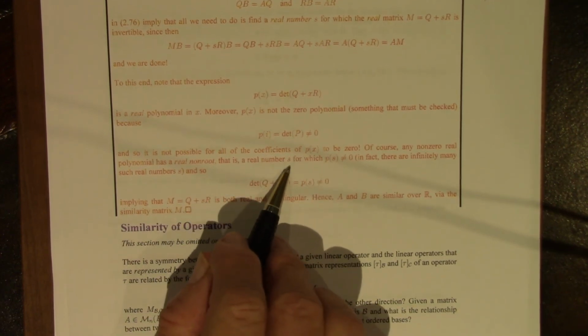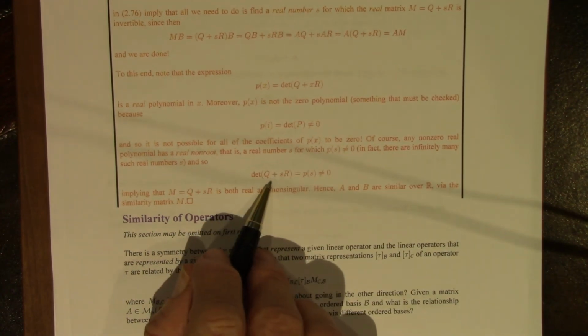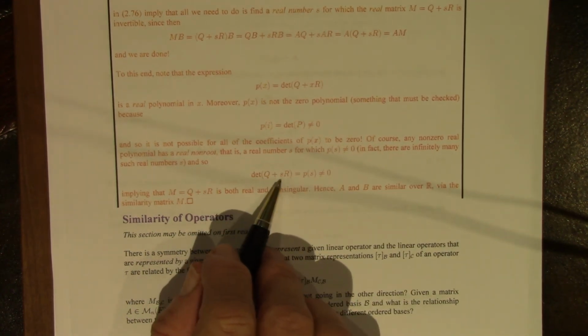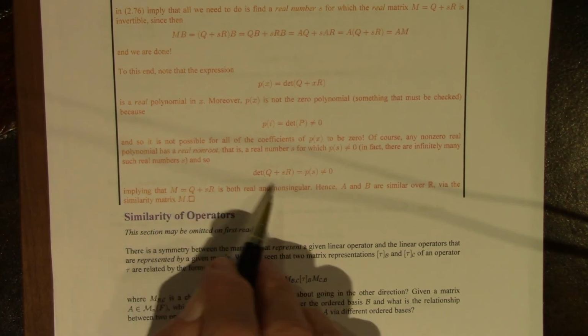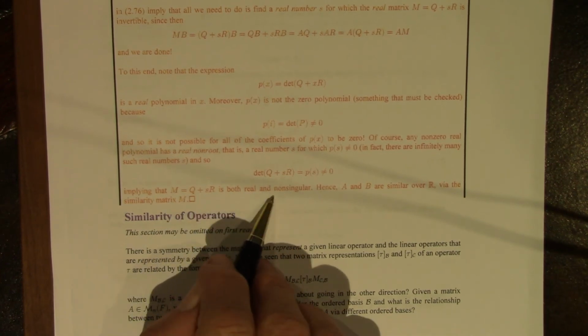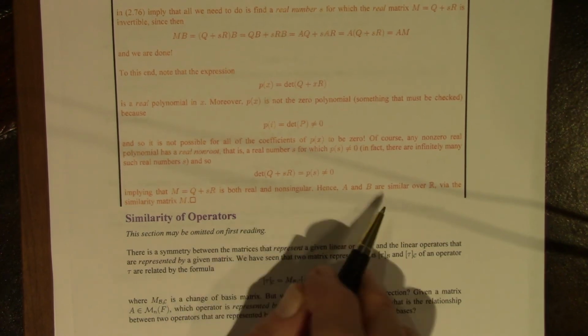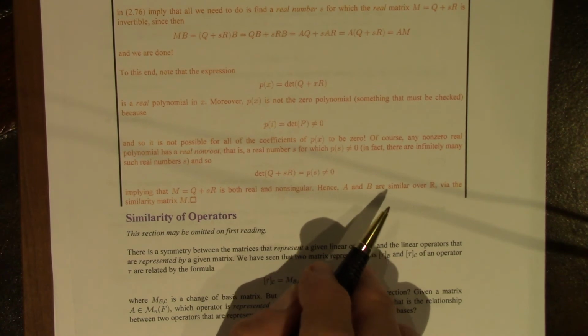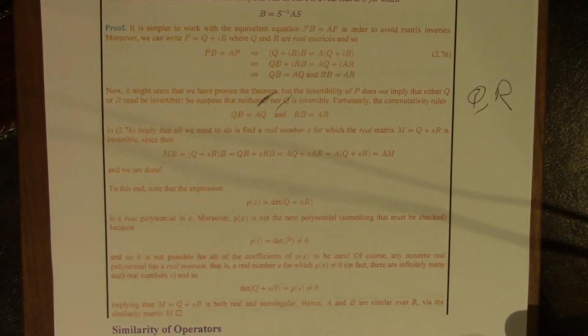So there's a real number, little s, for which p of s is not zero, and so this matrix, Q plus sR, has non-zero determinant, which means that Q plus sR is real and non-singular. So A and B are similar over the reals as well. This is a very nice theorem. It's useful, and we will use it.